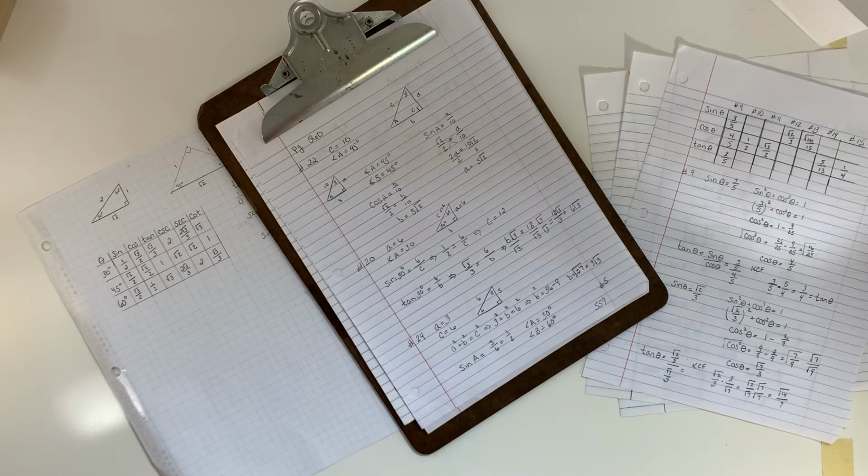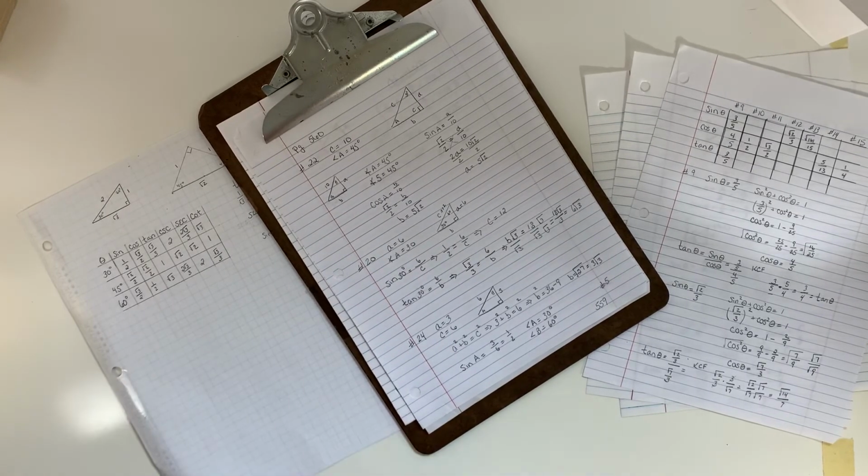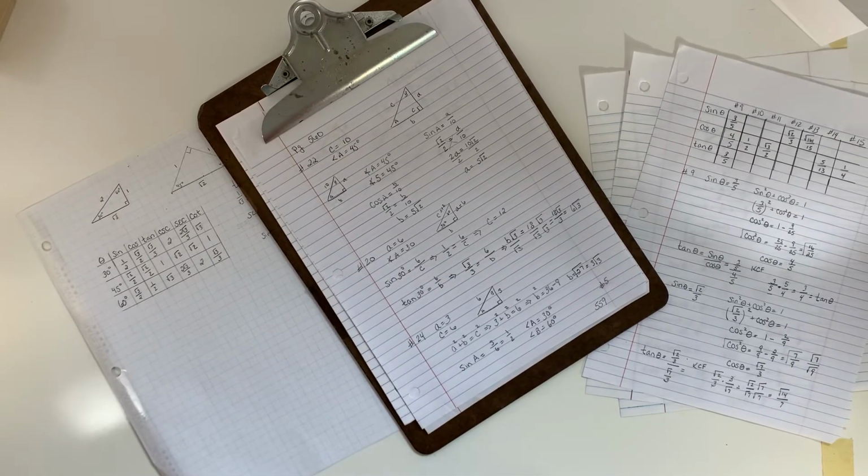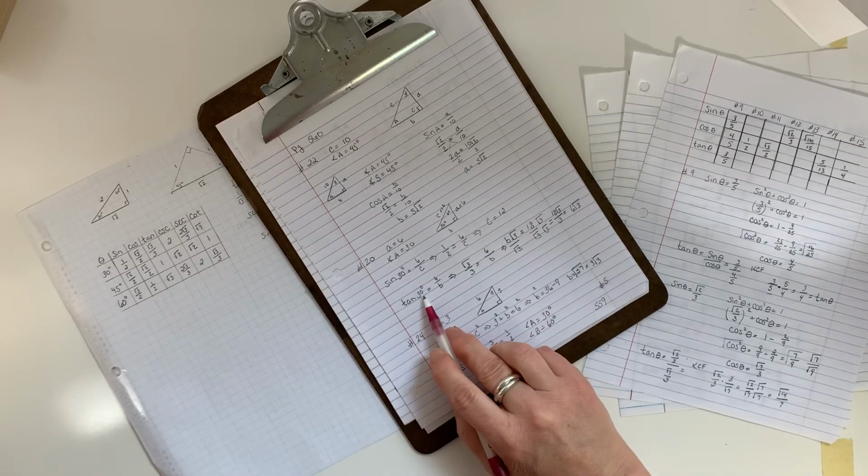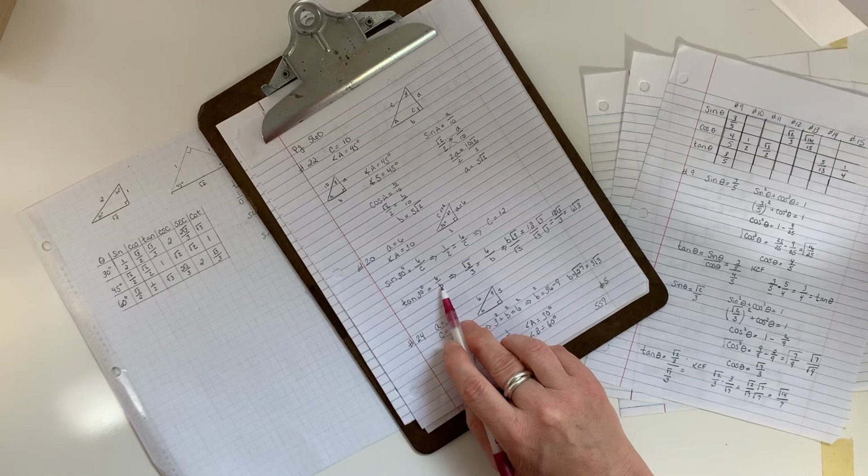Okay, what you're saying is, well, why can't I use the Pythagorean theorem to find B? You absolutely can, but I want to give you some practice using the table. Okay, so let's take a look. So the tangent of 30 is equal to 6 over B.